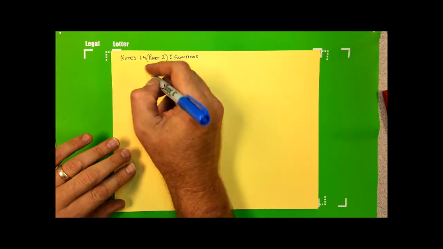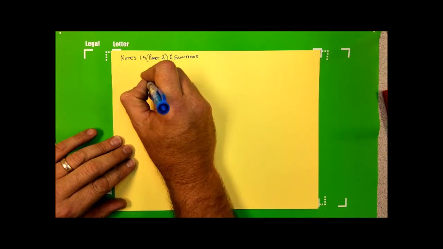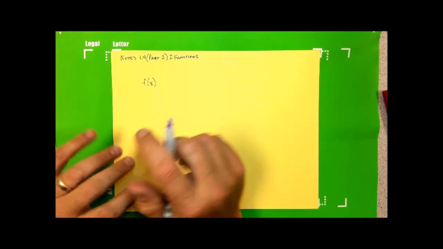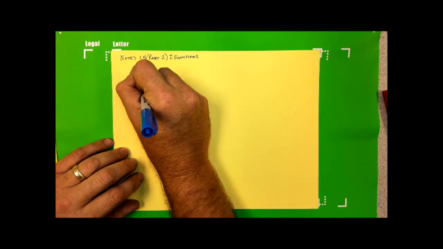So looking today at the second part of chapter 1.4, over functions, I want to go over a few other aspects of functions. Now, of course, we talked about the notion that if I have a function, I can define it absolutely as a function this way. I can tell you that it is f of x. If I say it's f of x, then I'm telling you that it is a function.